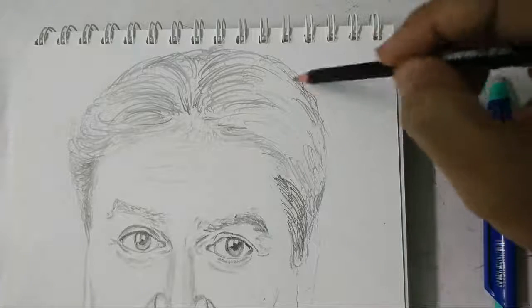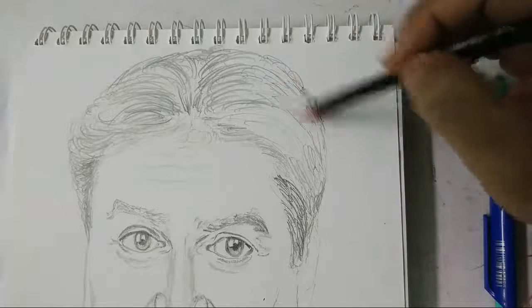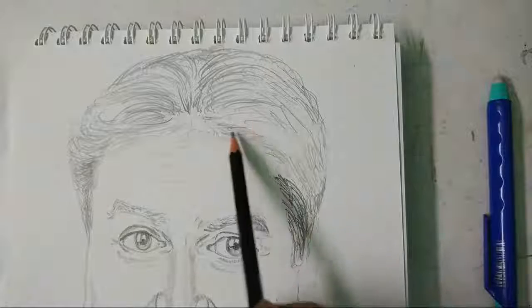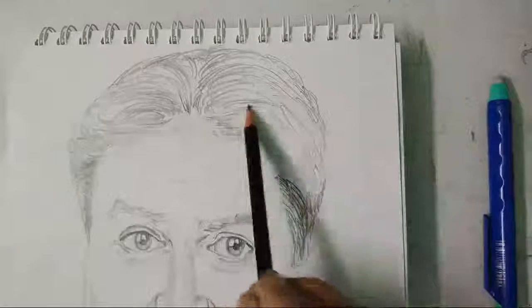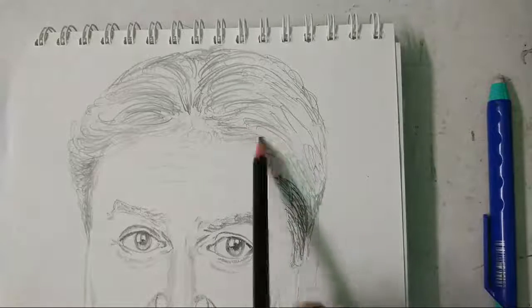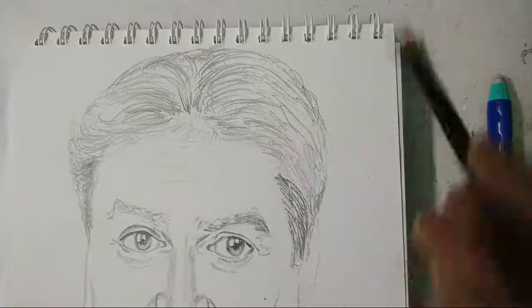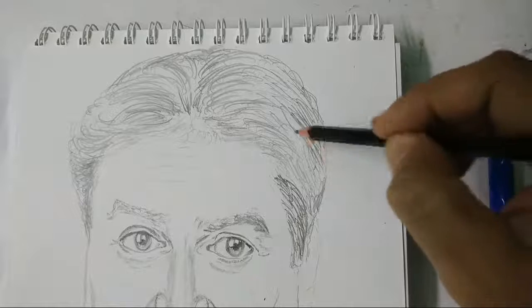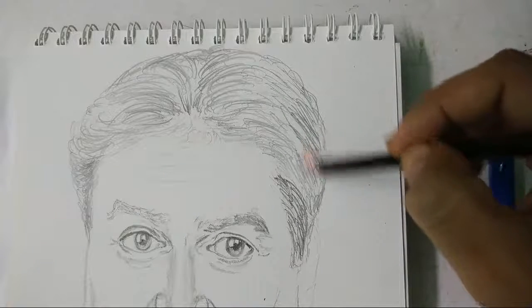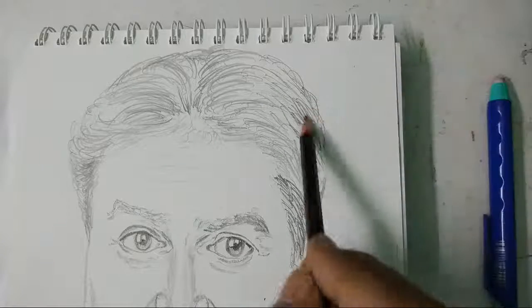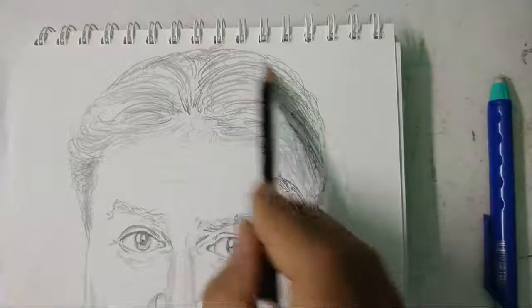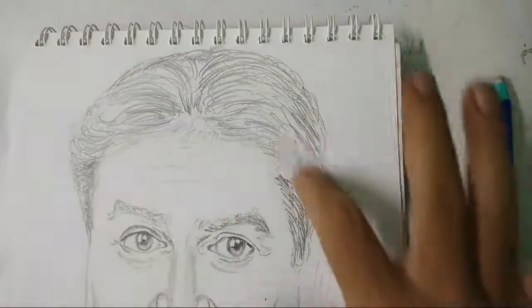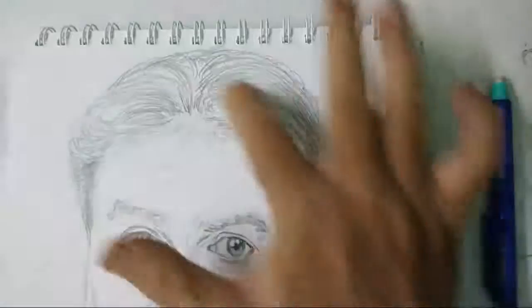If you are doing it for the first time, initially your sketching may not be right, you may not like it, but keep doing it. The more you do, every time the next drawing will become better. You have to find improvement every time, and as you do it, you will keep on improving. That is the tip. Now I'm just rubbing it.